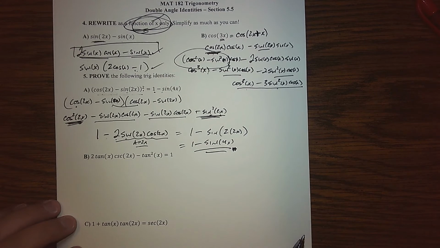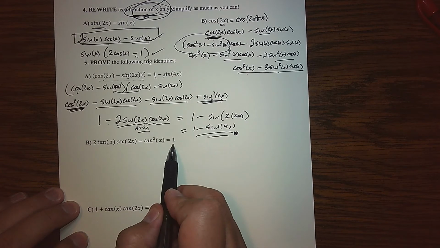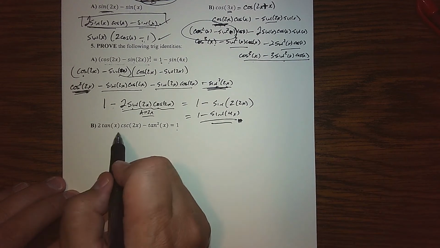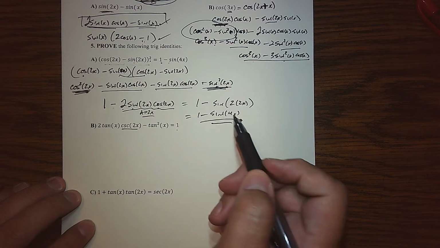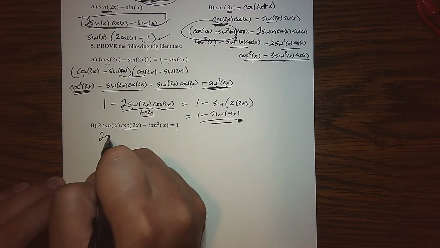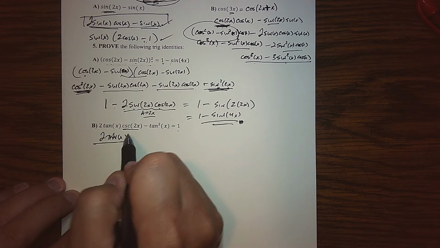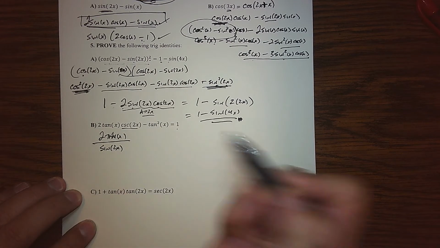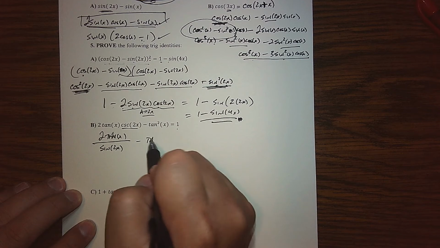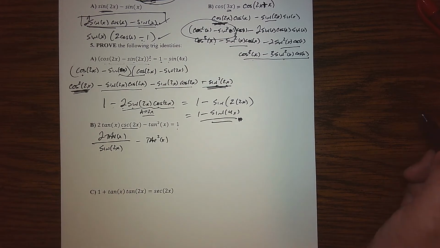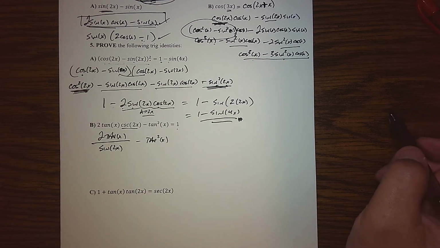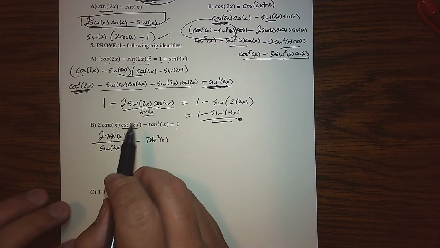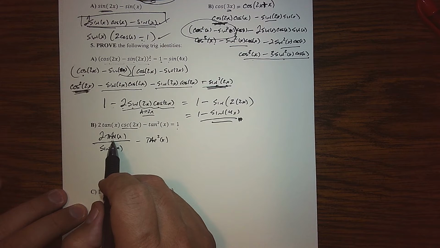So again, the next one, I'm going to obviously choose the simplest version, so we definitely want to start on this side. So how about we begin by rewriting this. We're talking about 2 tangent of x. Cosecant is 1 over sine, so we're talking about sine 2x, and then minus tangent squared. Alright, so what can we do next? Well, maybe we rewrite tangent. Well, I won't do that just yet. Now let's go ahead and do that.